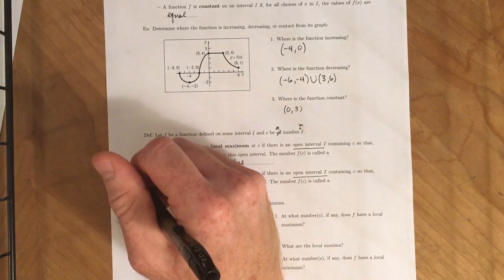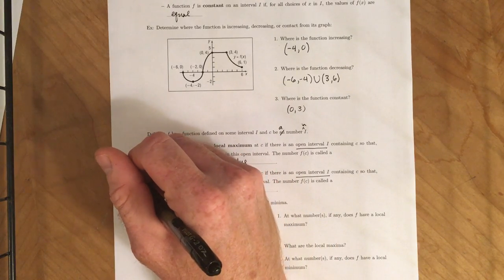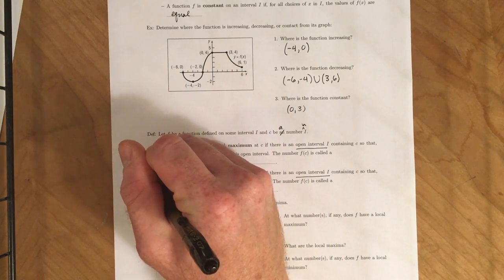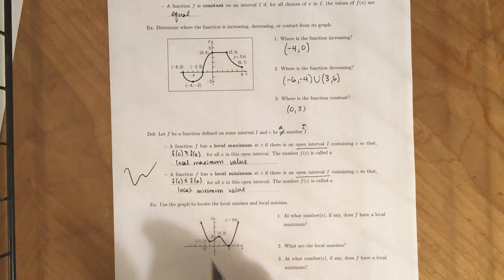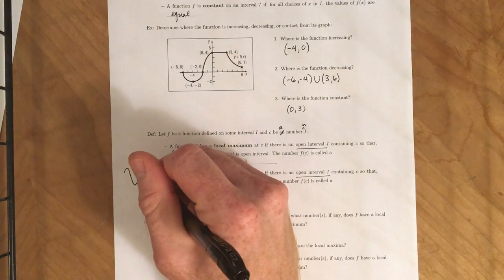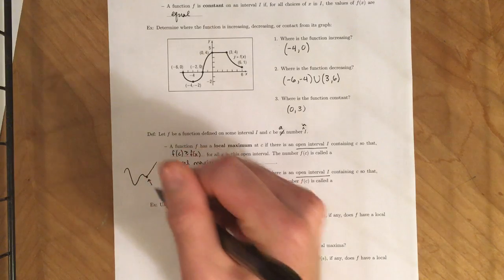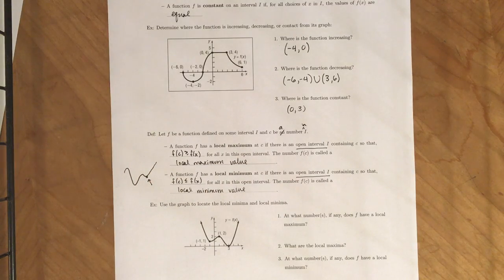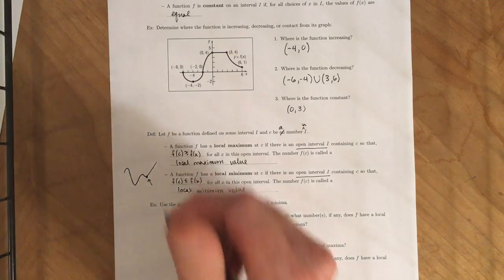Let's say that you had some crazy curve like that. Now this point right over here, it's essentially a valley in relation to everything else around it.